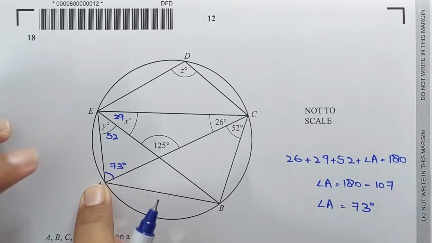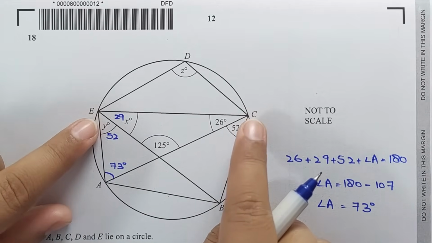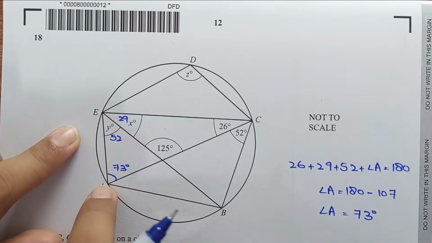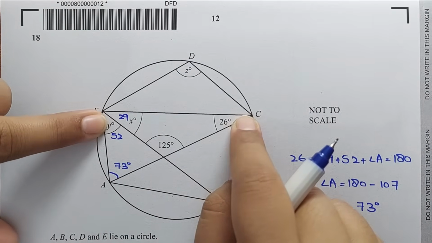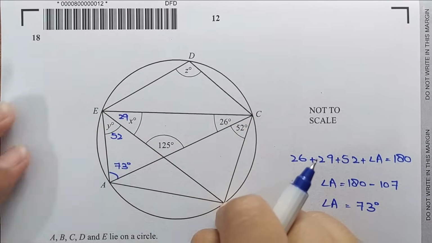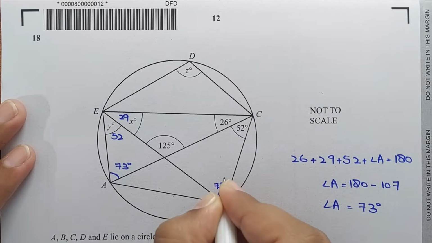Angle A is 73, and it is subtended by the arc E and C. What other angle is subtended by E and C? Angle B. So this angle is also 73 degrees.